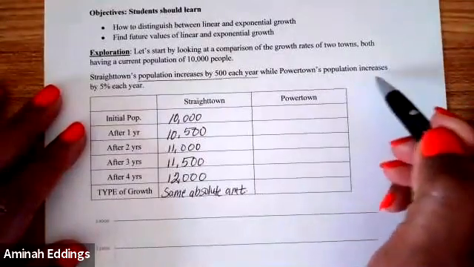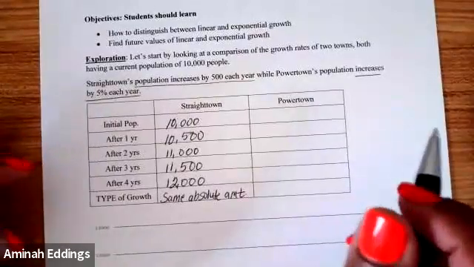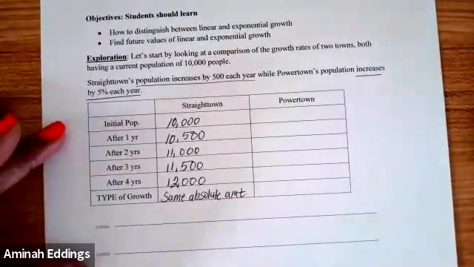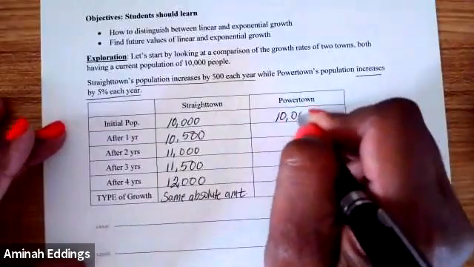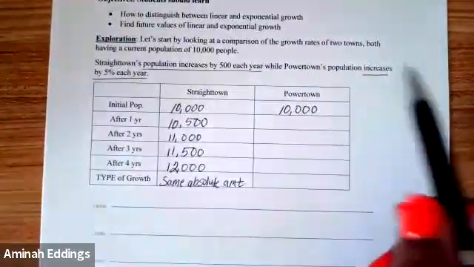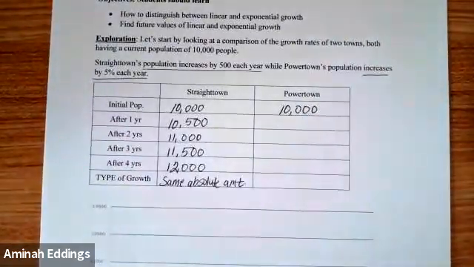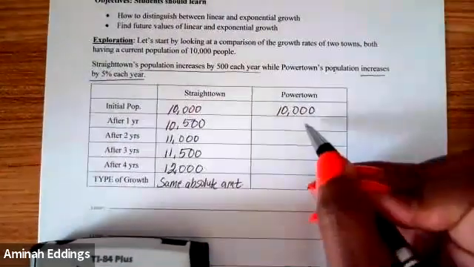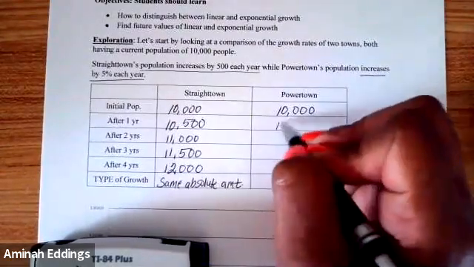Power Town's population is increasing by 5% each year. Okay, it's increasing by 5%. All right, so it's still starting at 10,000, but it's increasing by 5% of the previous year. So what would it be after year one? 10,500. Very good, that is correct.